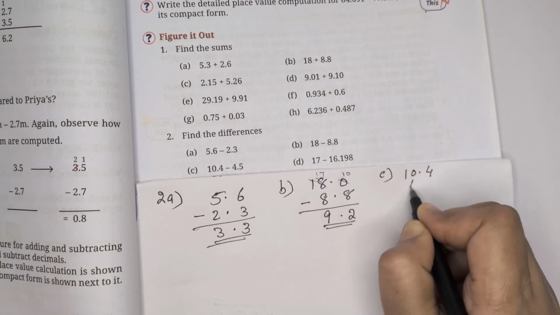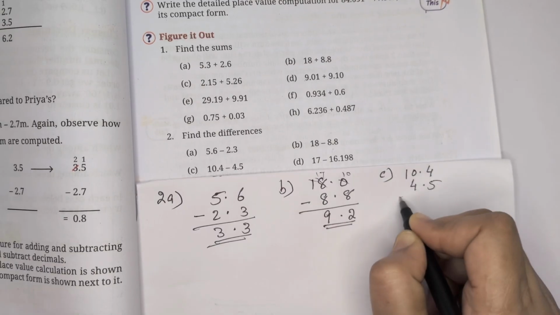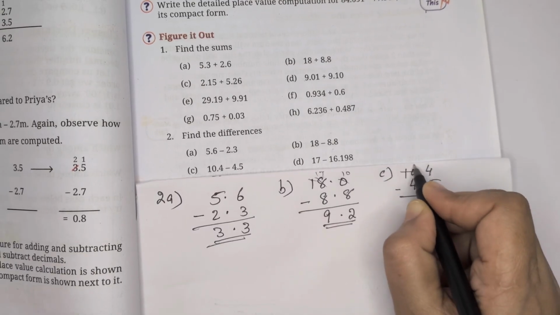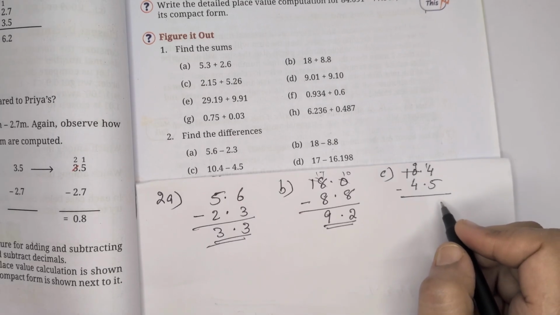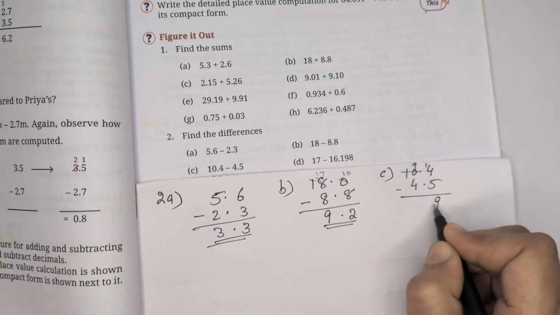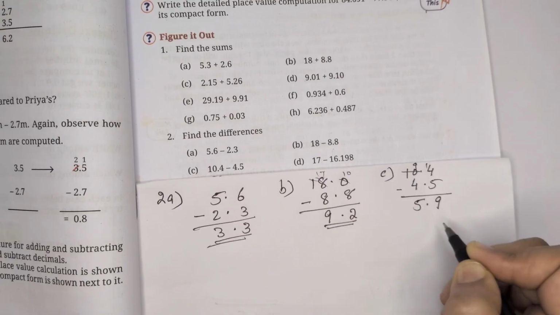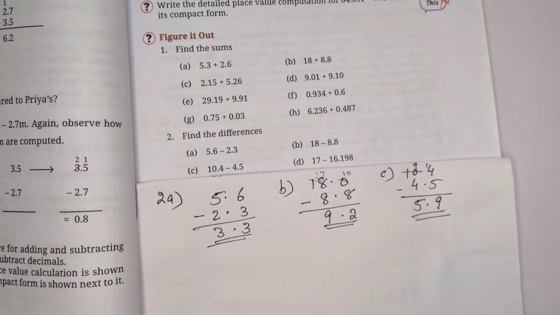Next number, 10.4 minus 4.5. Same way, make it 9. This will become 14. 14 minus 5, it will come 9. So 5.9 is the answer.